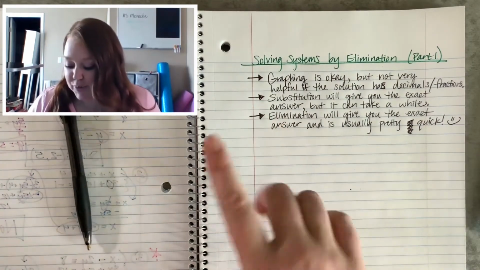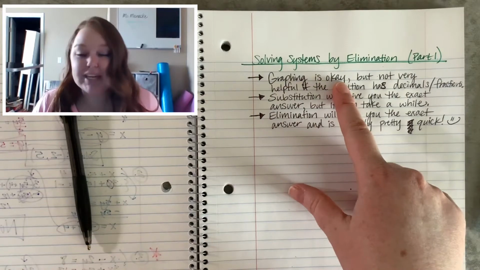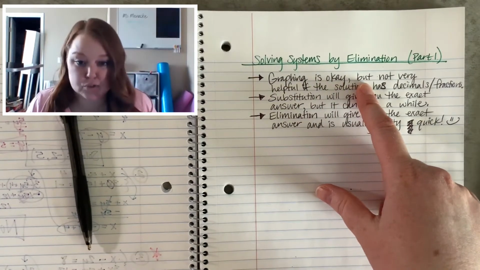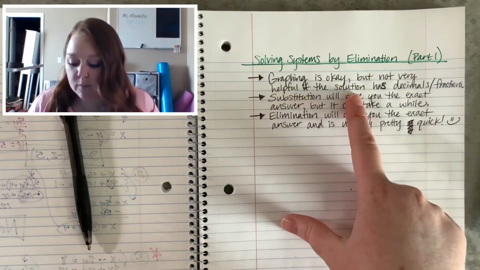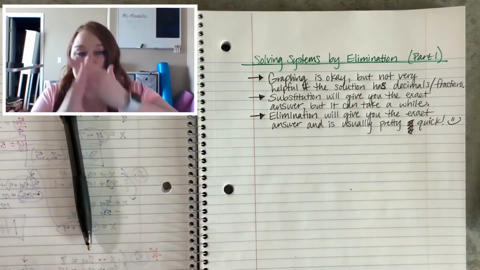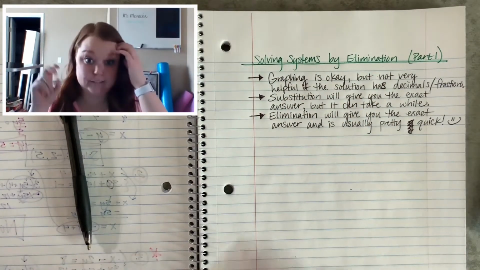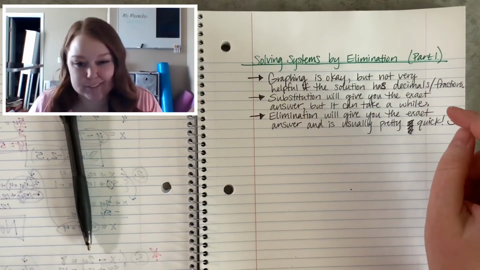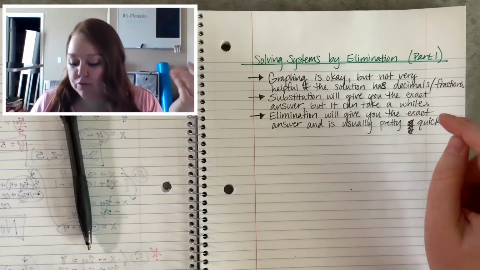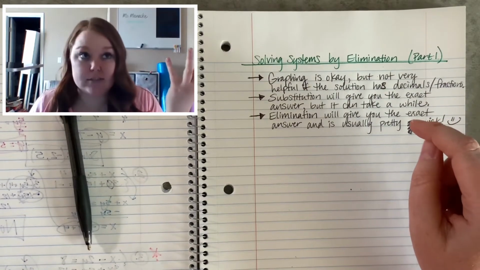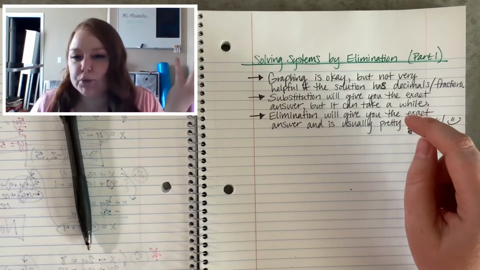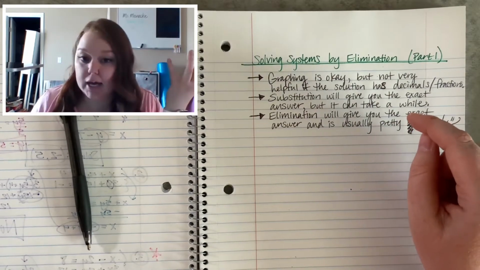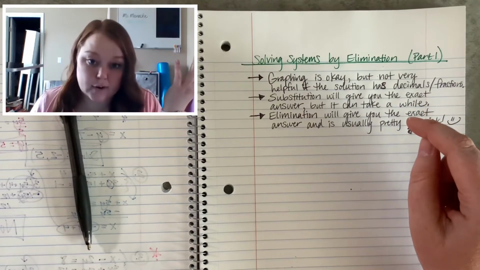Okay. So here we go. Graphing is okay. Most of you are pretty strong at graphing, but it's not very helpful when you have an intersection point that's not nice. If you have decimals or fractions in your solution, then graphing is not helpful to us. If you were solving a problem that deals with money, you would not want to use graphing because most likely you have decimal answers and you're not going to see it exactly on a graph.